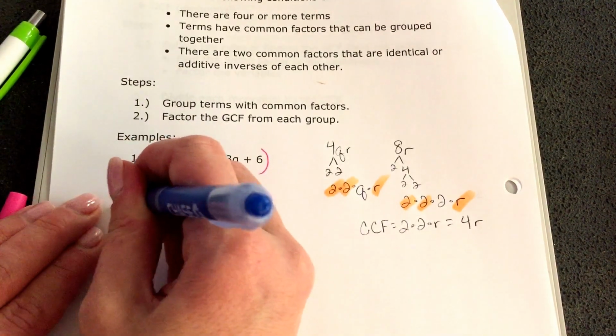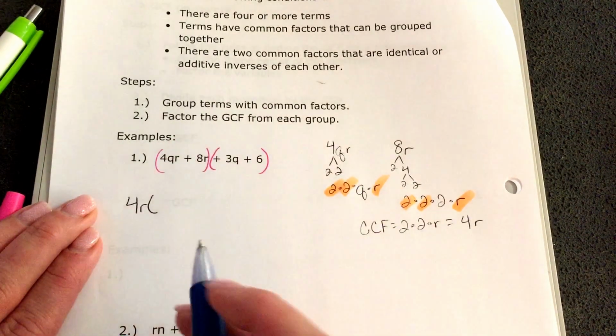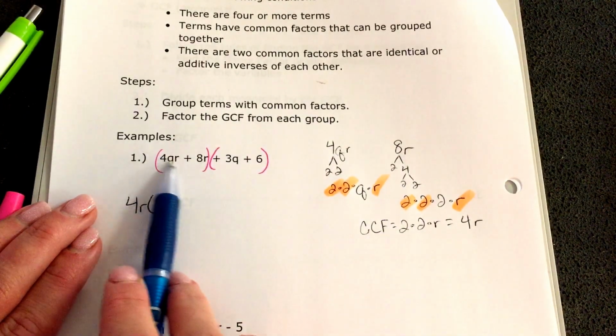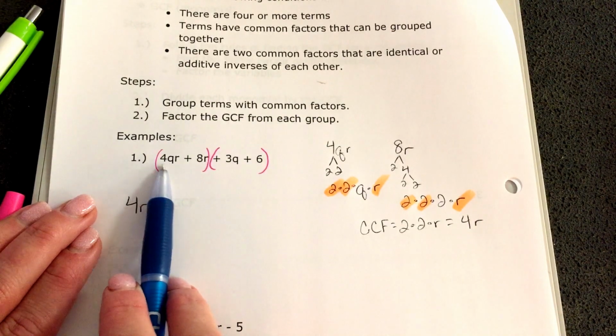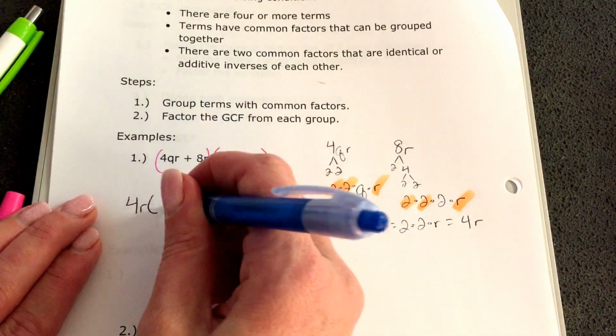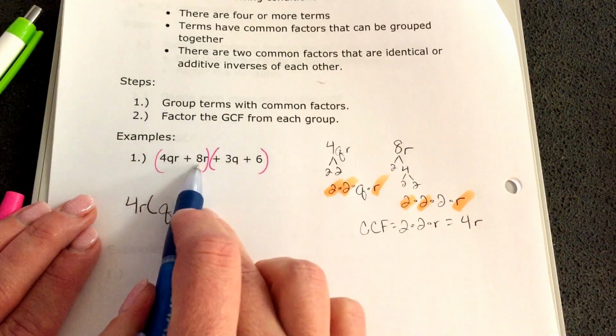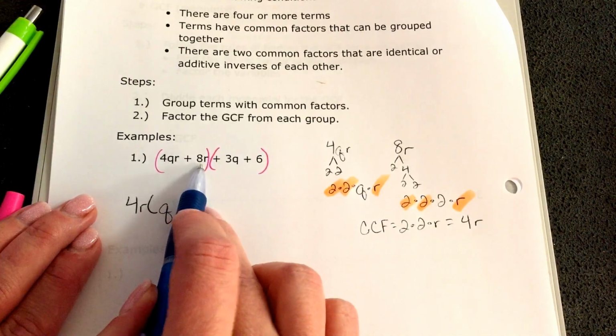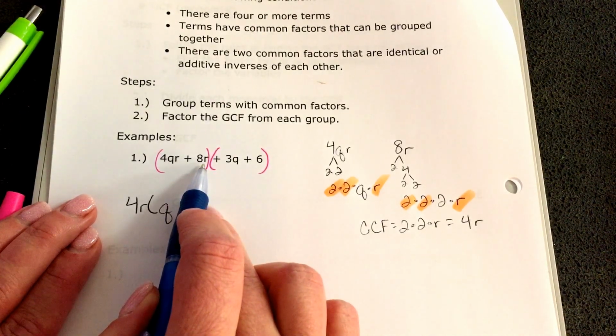Okay, so watch. I'm going to pull out 4R. What is left in that parentheses if I pull out 4R? If I pull out 4R from this, what's left? Q. If I pull out 4R, what's left here? 4.